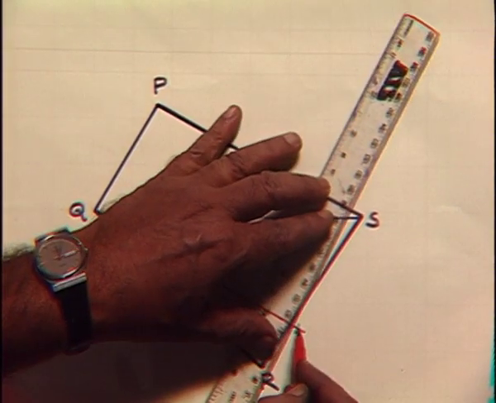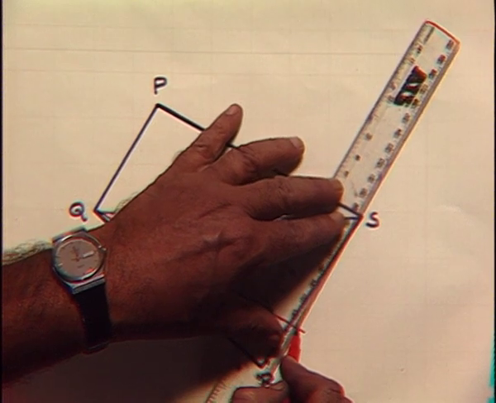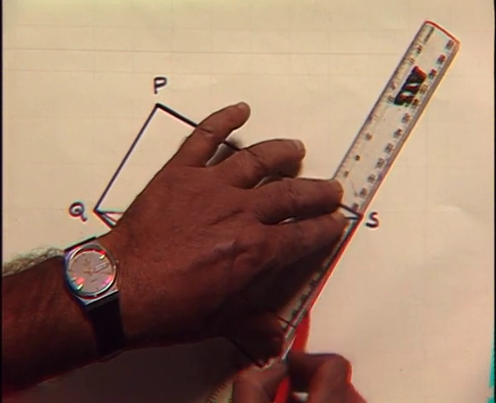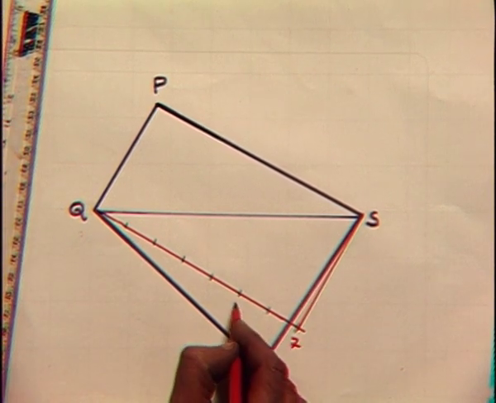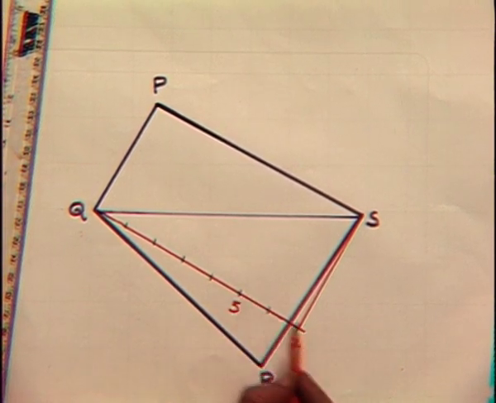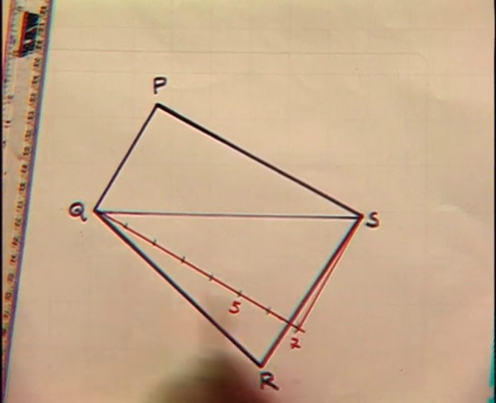Joining this 7th point to S, and from the 5th point we will draw a line parallel to S7.